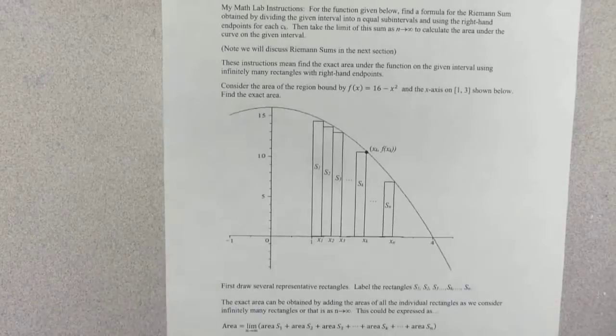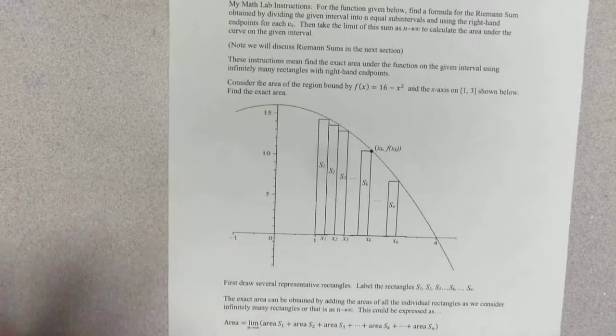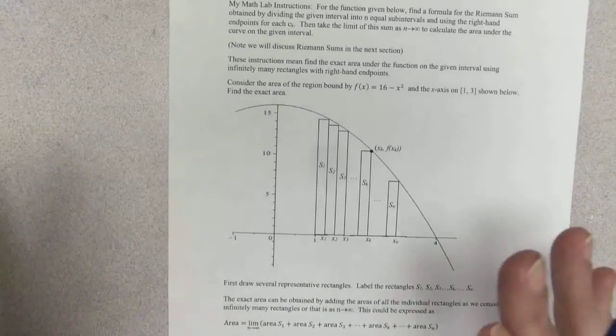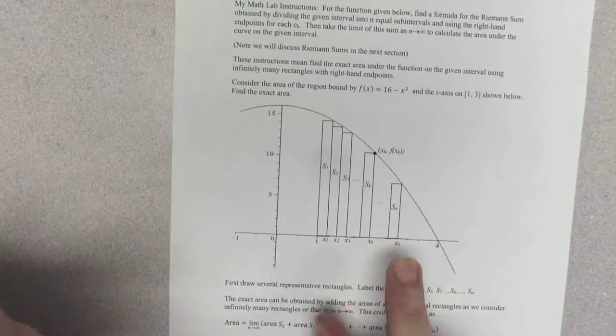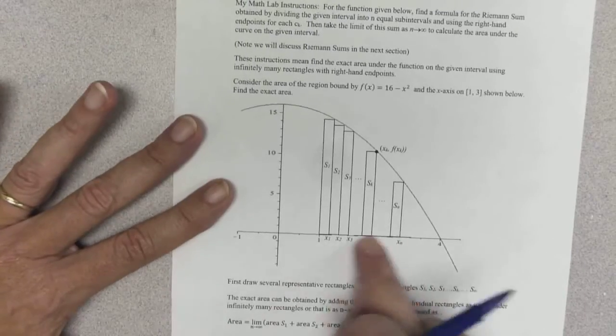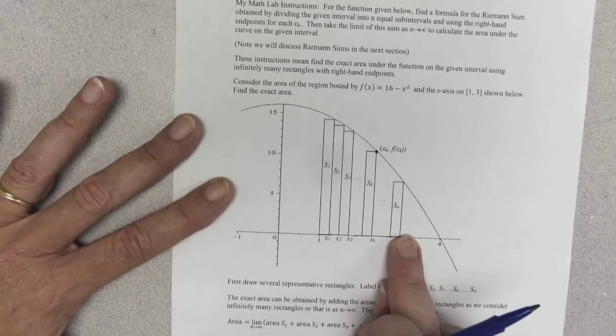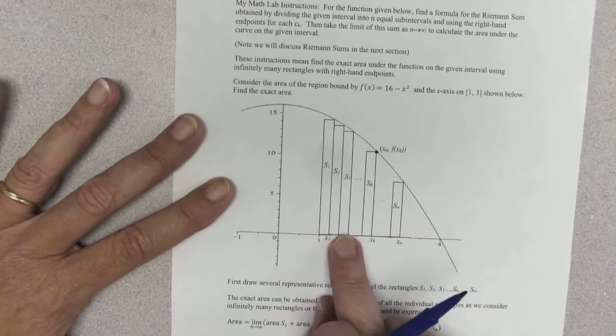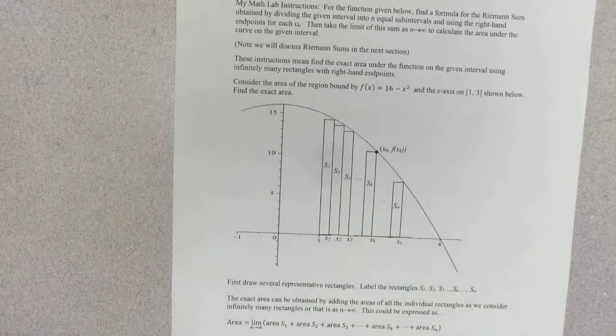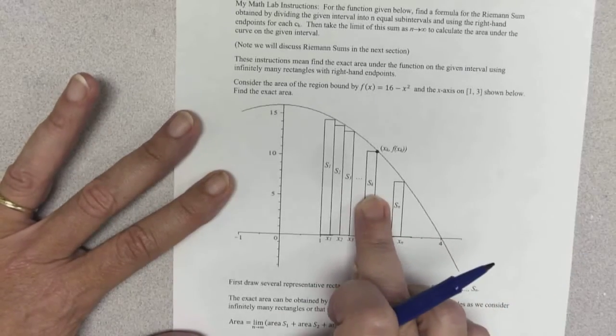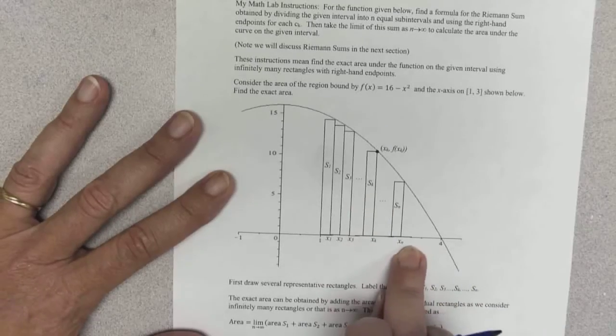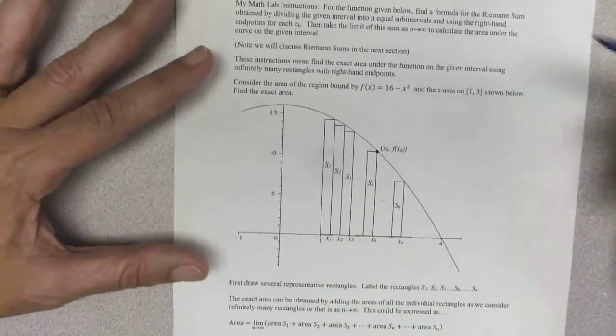Consider the region bound by f of x equals 16 minus x squared and the x-axis on the interval from 1 to 3. Find the exact area. So, same thing I did before, I start drawing in my rectangles. And I'm using equal width rectangles, so to the best of my ability on my computer, I drew in several representative rectangles. S1, S2, S3, dot, dot, dot, to represent rectangles I didn't draw. Then a representative rectangle, S sub k, and then my final rectangle, S sub n.